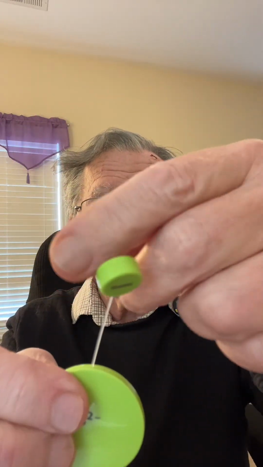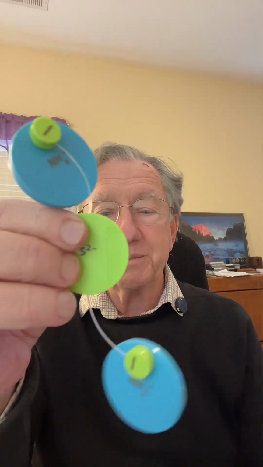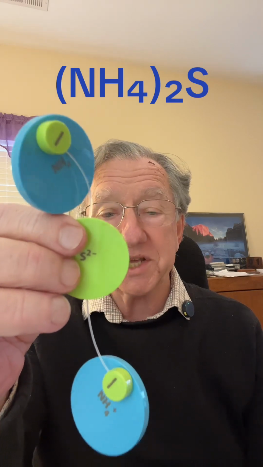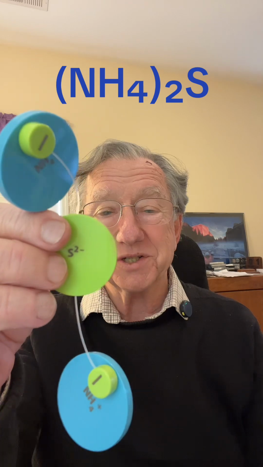Okay, that works, but I still have an extra one here, so I need an extra ammonium. And so now I've got it. Let me see if I can pull it back so you can see it. There it is. That would be (NH4)2S, because you've got 2 ammoniums.